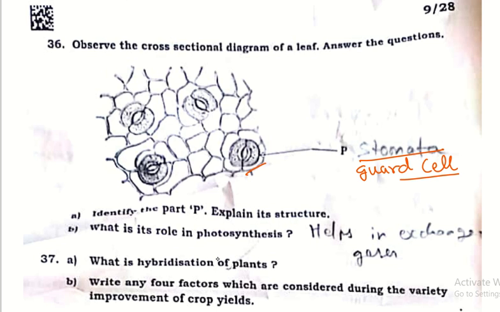And what is its role in photosynthesis? The role of the stomata in photosynthesis is helping in the exchange of gases. It takes in carbon dioxide and gives out oxygen, and evaporation of water is also taken through these cells. So this is the role in photosynthesis.